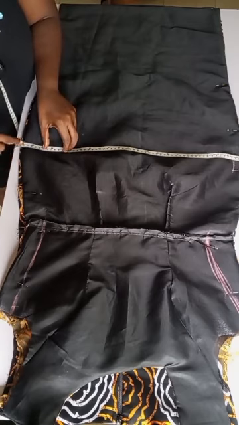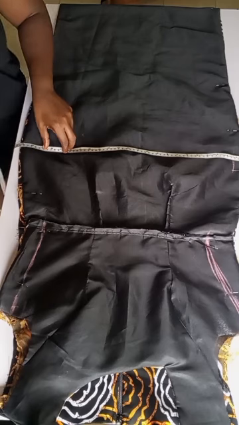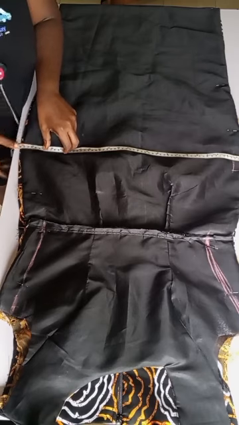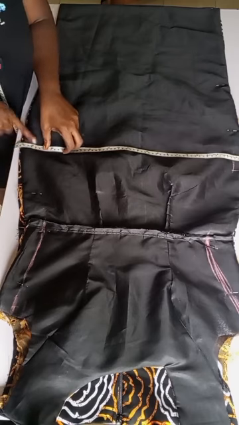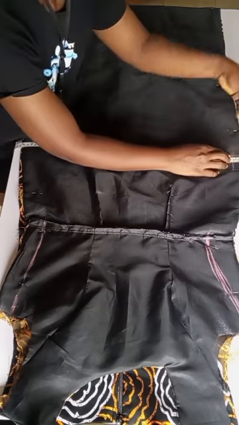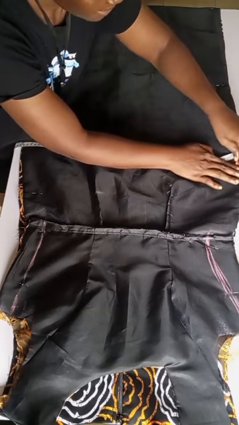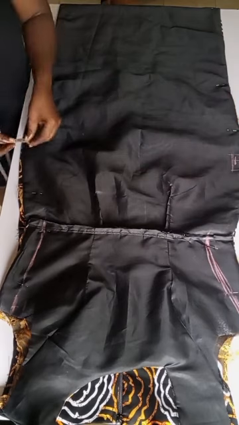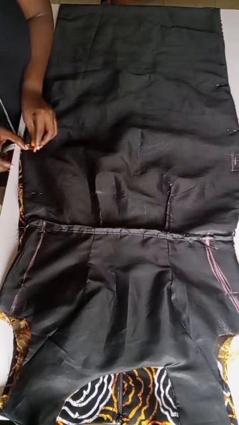So on this hip, we just have 2 inches left because the hip area shouldn't be too bulky. That excess that you have, you divide it into 2. Then whatever you have, you bring it here, then you bring it here also.